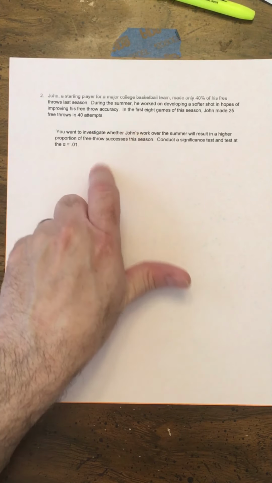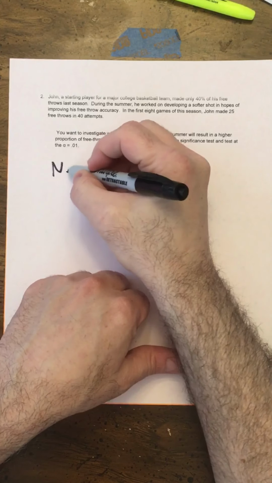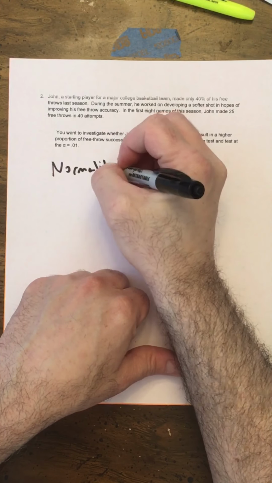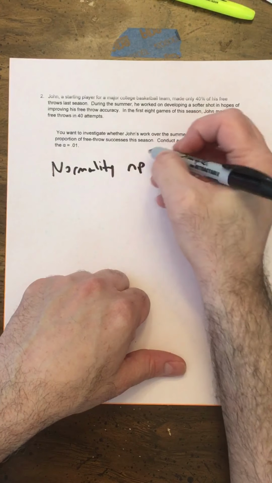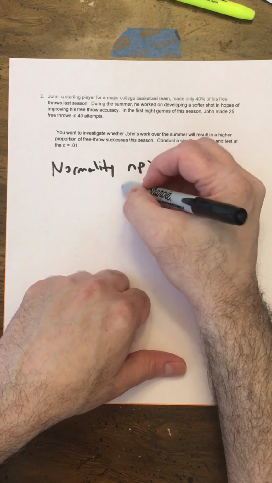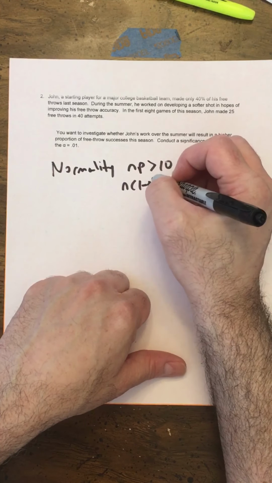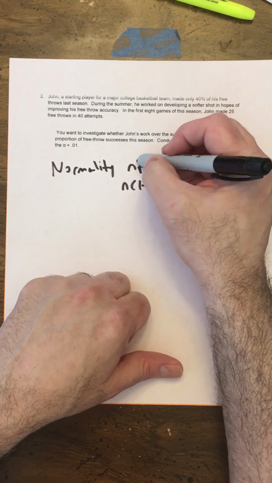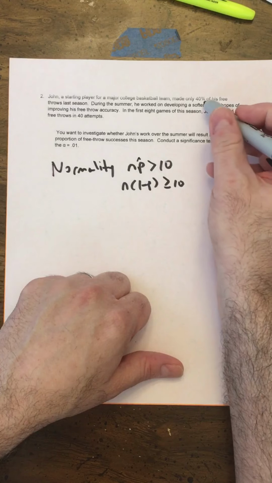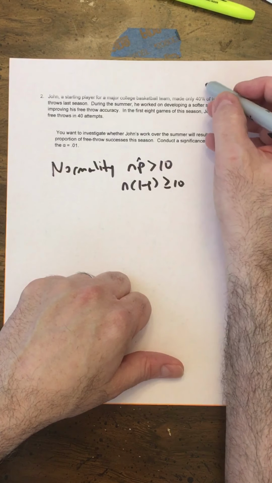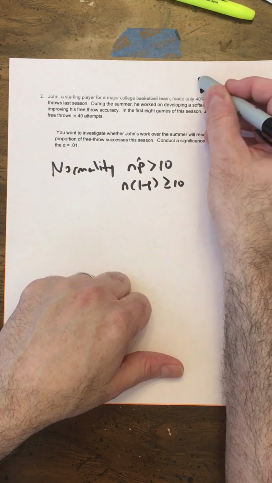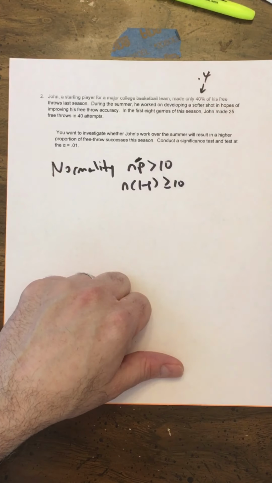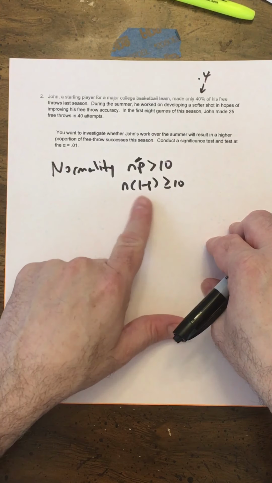He only played 8 games so far. Now, the normality condition, as you know, for proportions is always n times p has to be greater than 10, and n times 1 minus p has to be greater than or equal to 10. Actually, in this case, it's p hat. We don't have... actually, no, we do have p. It was 0.4.